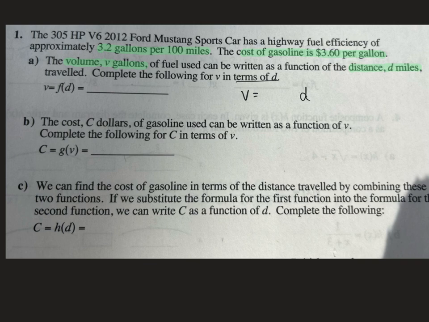Now, if we look at volume, that's V, and distance traveled, the one thing they mentioned was 3.2 gallons per 100 miles. So it could be as simple as just 3.2 gallons per 100 miles times D. Let's test it out. If we drove 100 miles, in other words, we put 100 miles in for D, then those two hundreds would cancel and the volume of gas used would be 3.2 gallons. So that actually works. That looks like our formula.